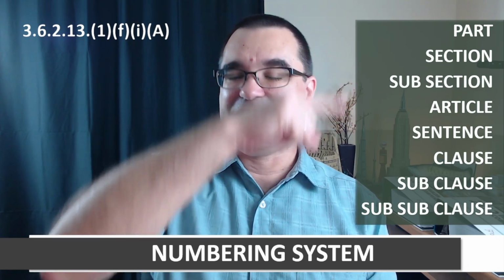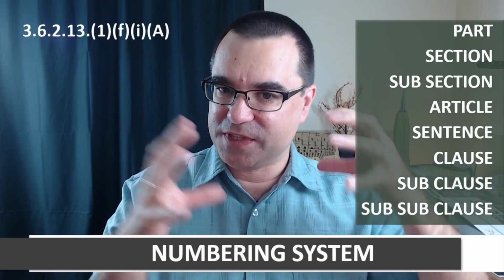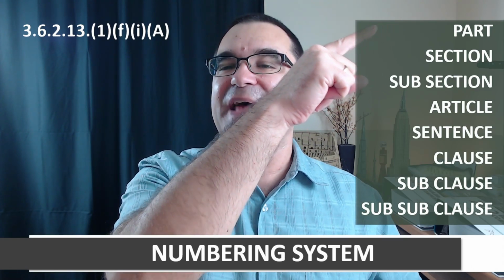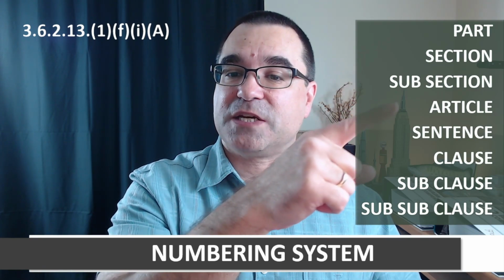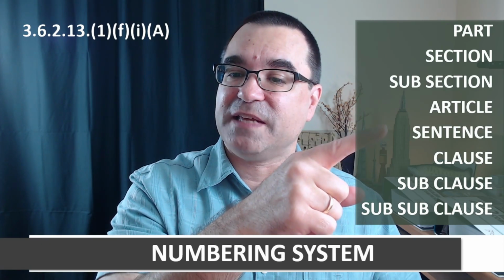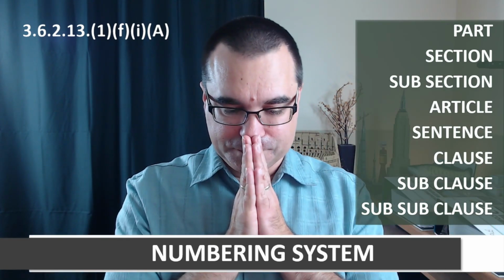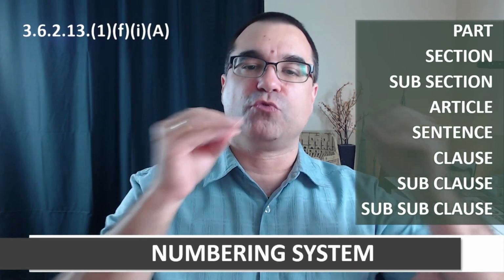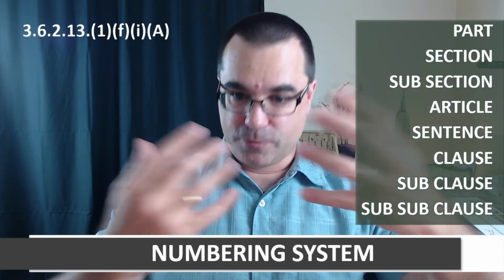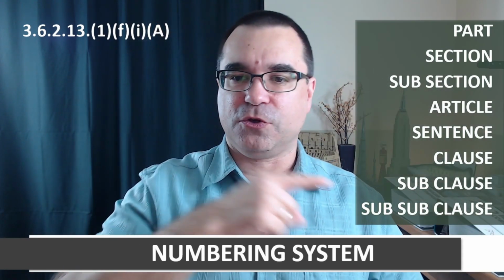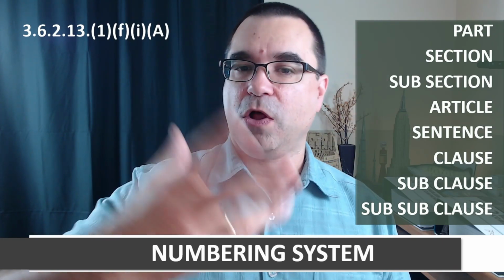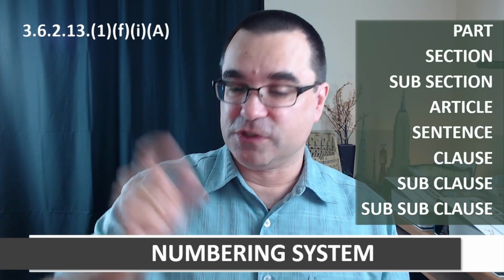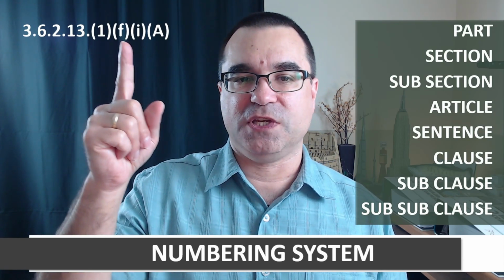Okay? And if you remember, the Ontario Building Code is broken down within its divisions into parts. And then each one of those parts has sections. Each one of those sections may have subsections. Each one of those subsections may have articles. Each one of those articles may have sentences, and so on and so forth. By using this numbering system, you remove the need for having the same page number to speak about the same location in the Ontario Building Code, because this will always be the same regardless of how well we've updated our Ontario Building Code.